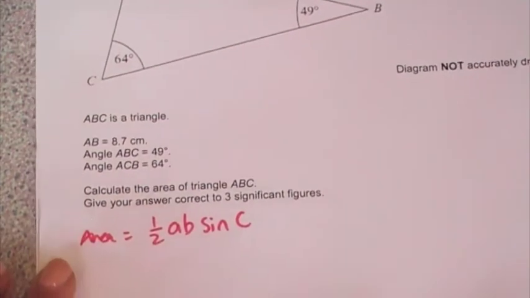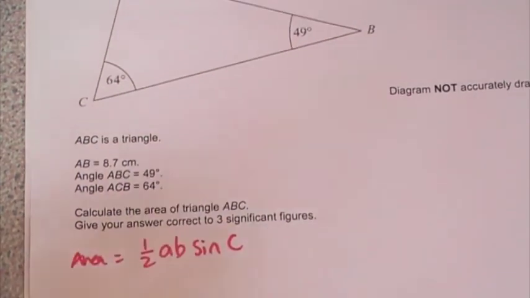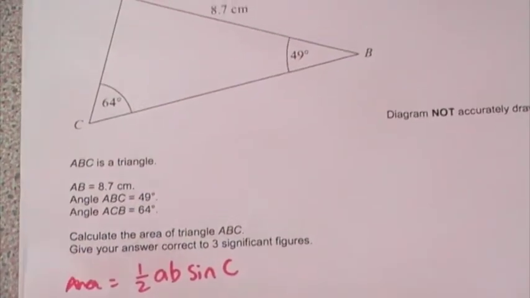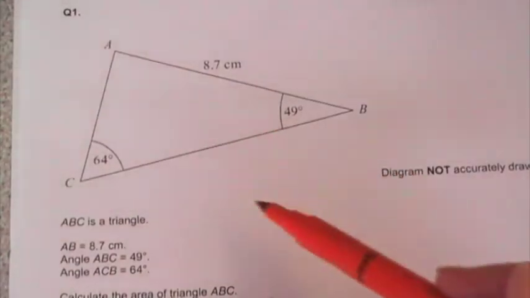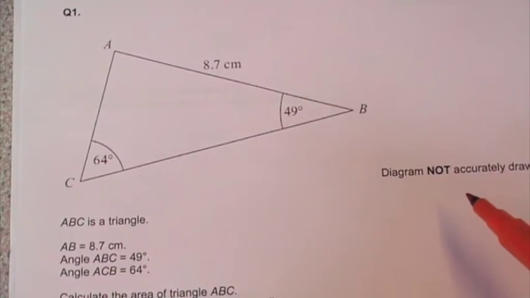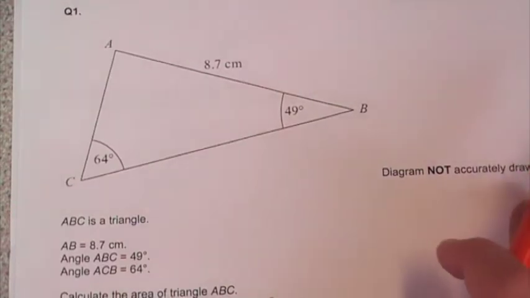But I'm not going to get caught up in what's A, what's B, what's C, remember, as long as A and B are the sides that sandwich the angle I've got. So let's have a look. Hopefully it's very clear from this diagram that I don't even have 2 sides, let alone 2 sides sandwiching an angle. So I'm going to need to do a bit of work before I can dump my numbers into that formula.